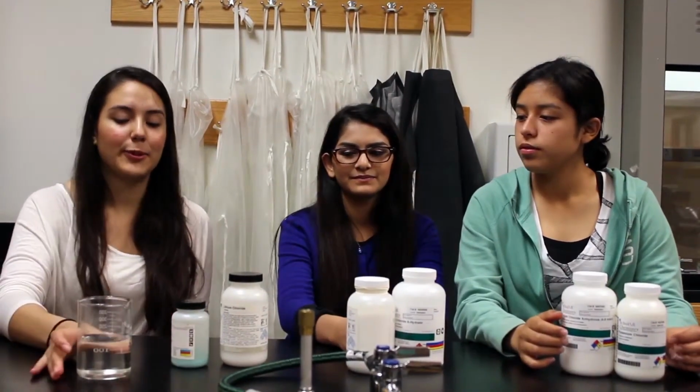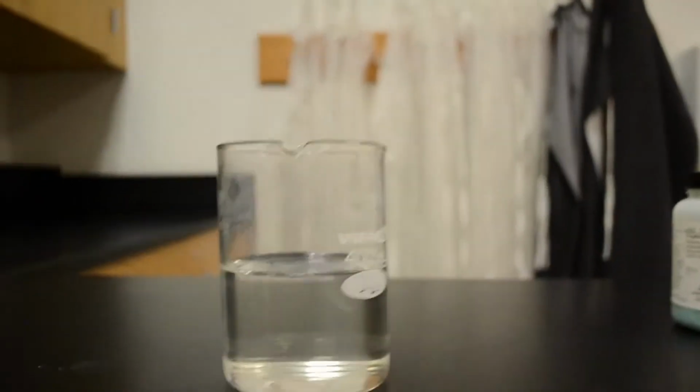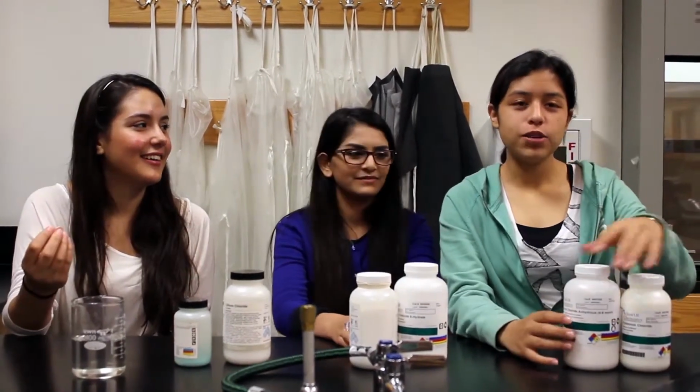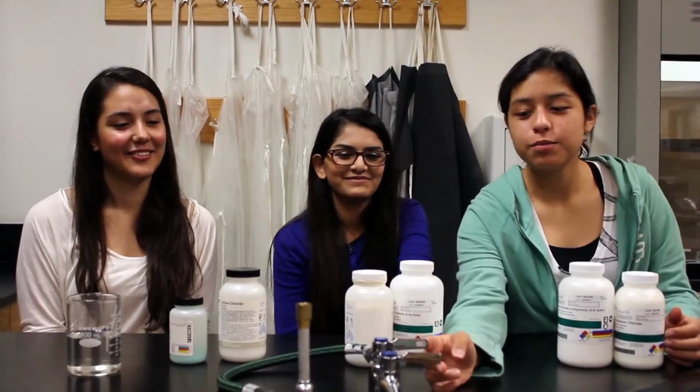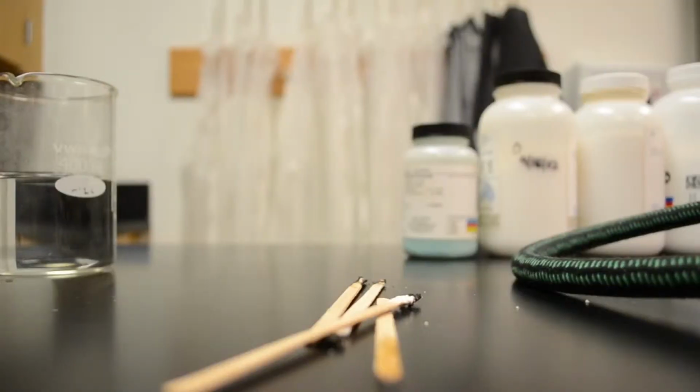We began this experiment by putting some wooden splints onto a beaker half filled with water in order for them to have a moistened end. Then what we'll do is we'll turn on the Bunsen burner, turn on the gas and start the flame.